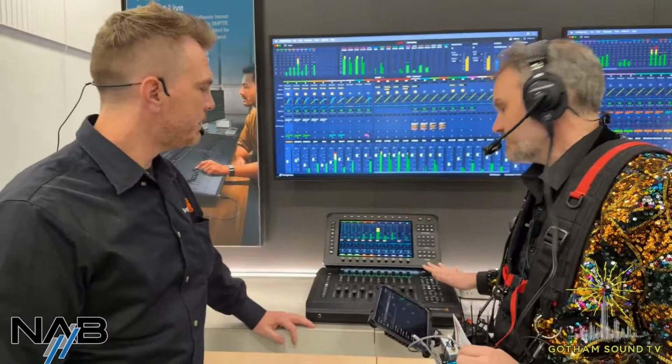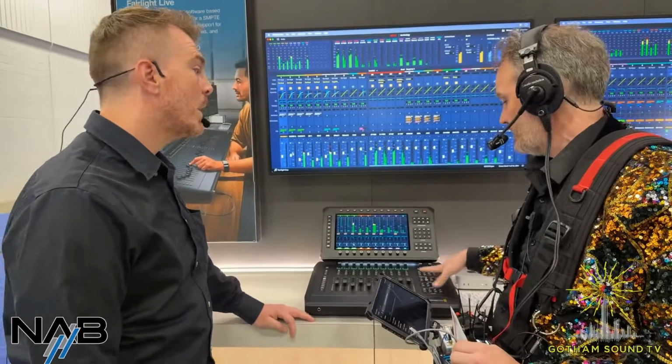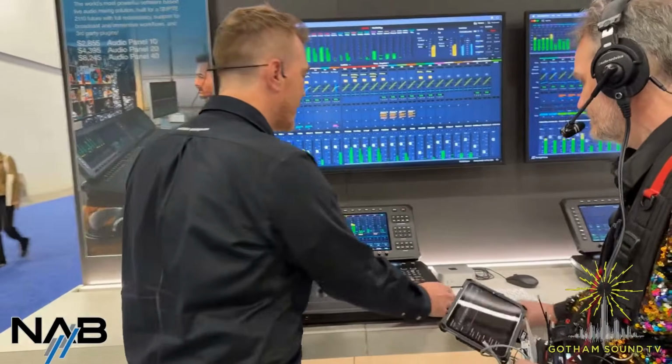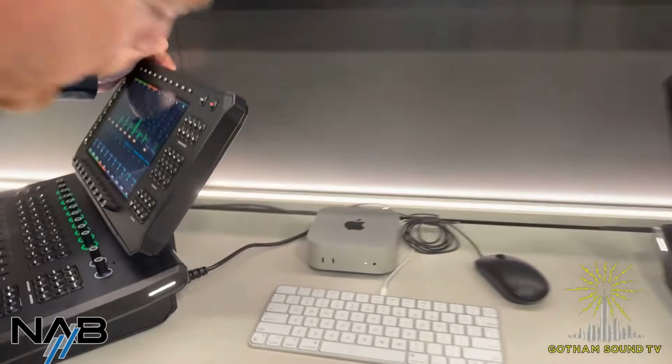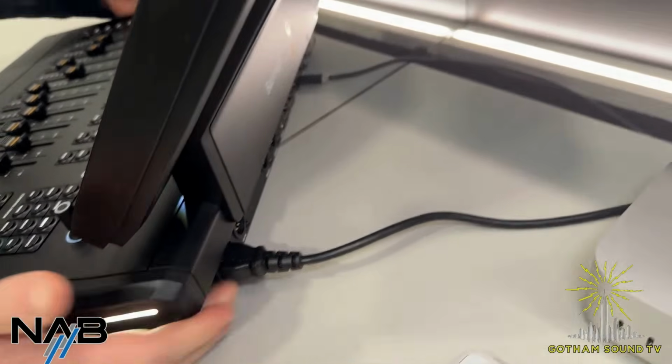And how is this powered? It connects via Ethernet, but how is it powered? The unit itself is IEC, so just mains powered on the back. I don't want to spin it too much, but if you want to get a peek at the back here, IEC cables.